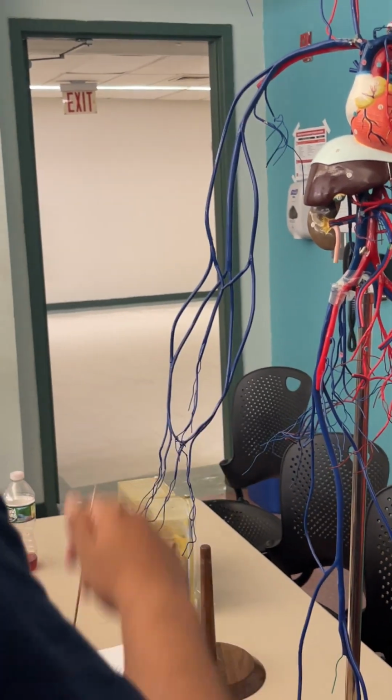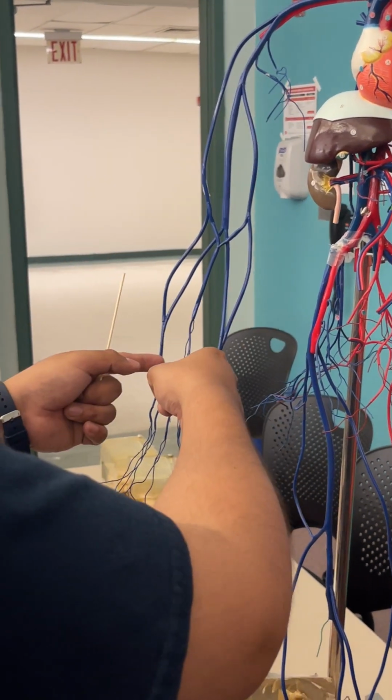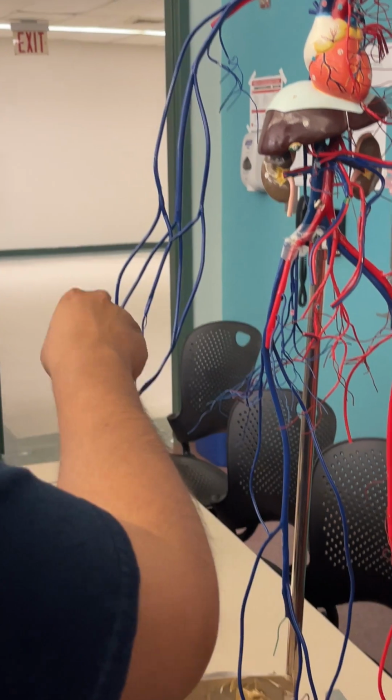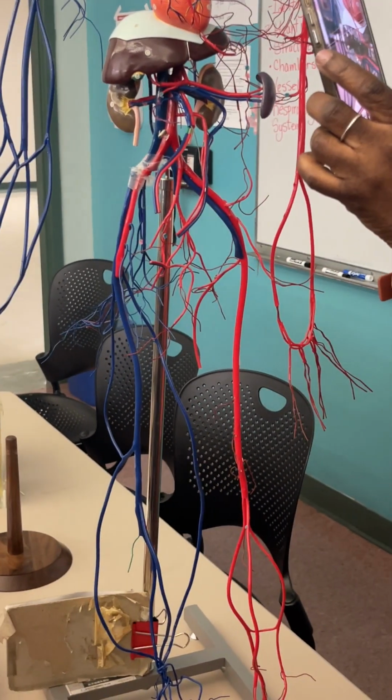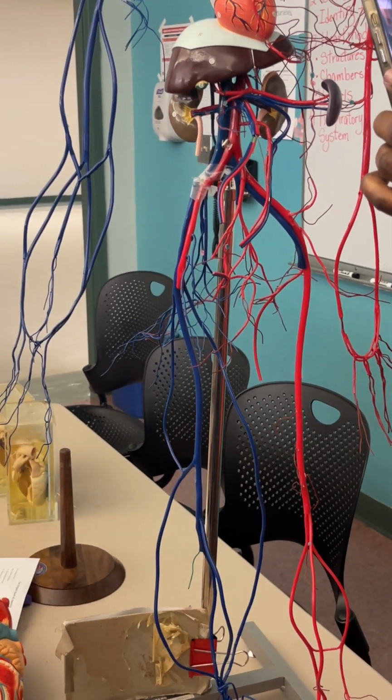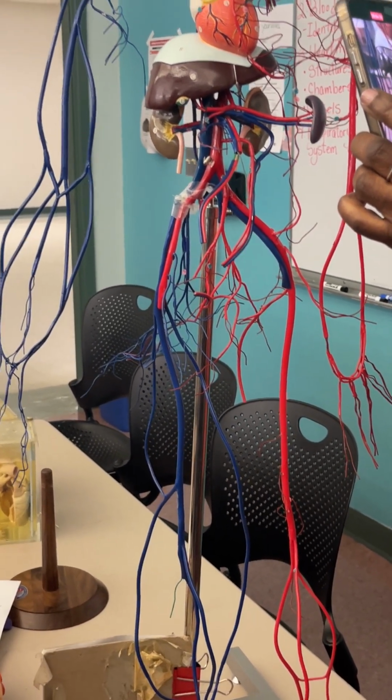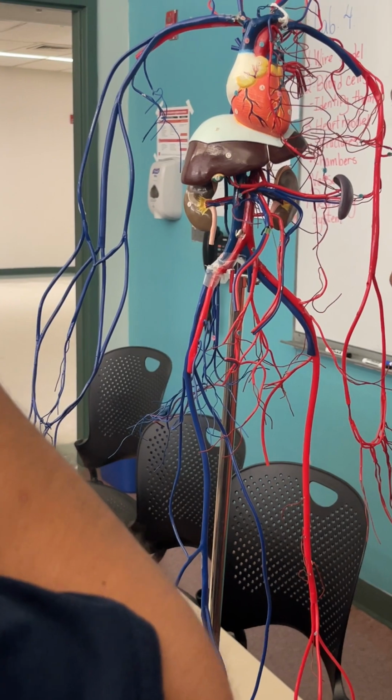Palmar arches. We have an anterior and a posterior arch. So on the venous side, it's palmar arches. On the arterial side, it's palmar arch. Does that make sense? That takes some practicing. We'll get used to it. Okay, middle section.